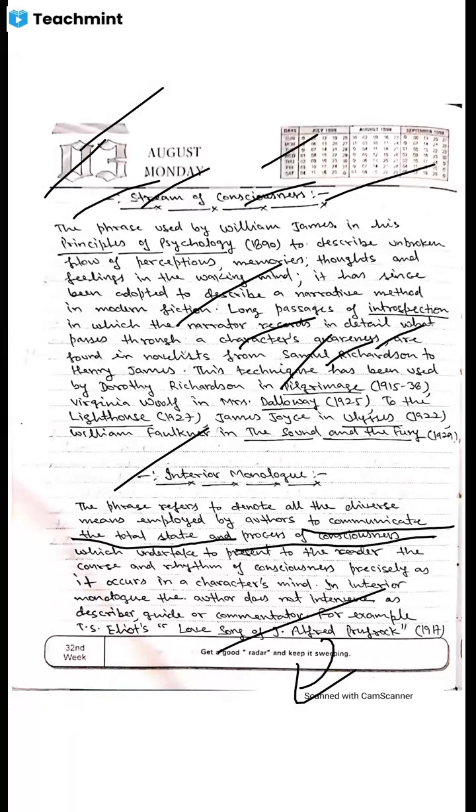The total state means what's your state? What's your state means what you are at the inner level. What do you think? What is occurring within your heart? What is occurring within your mind? That particular perception, that particular thought, that particular notion, ideas of a character is communicated, is told, is presented, but the author doesn't intervene. And you will come to know which undertake to present to the reader the force and rhythm of consciousness precisely as it occurs in a character's mind.